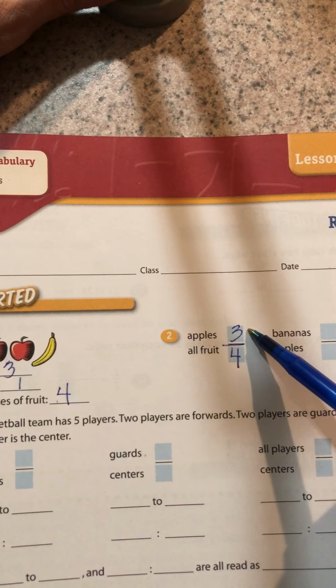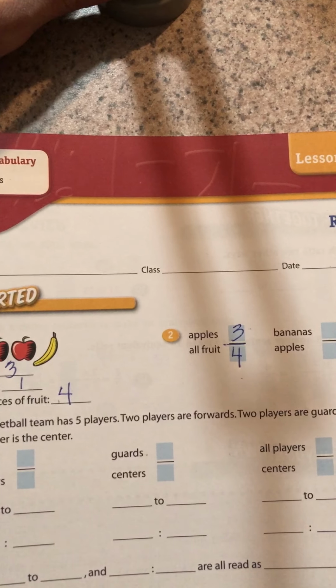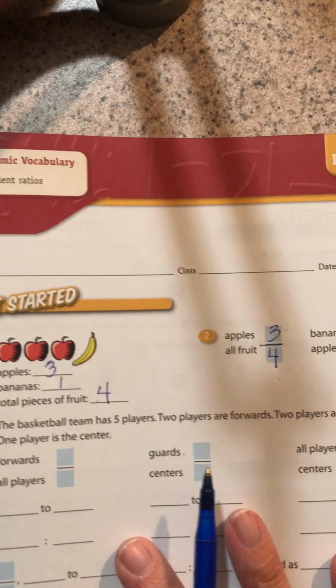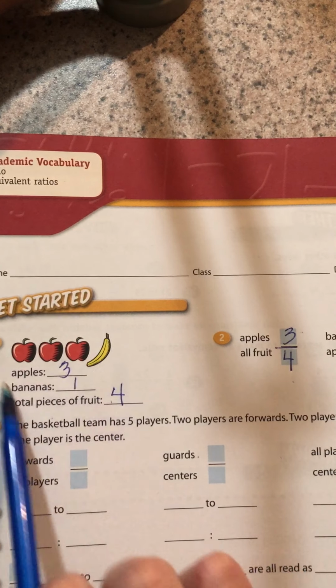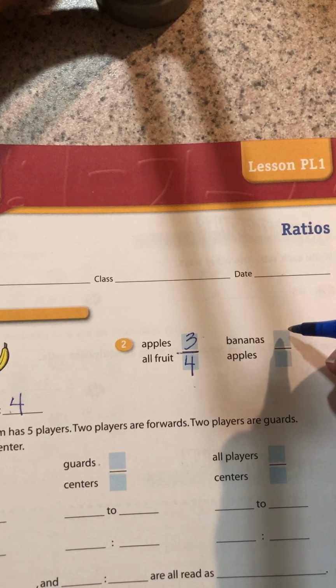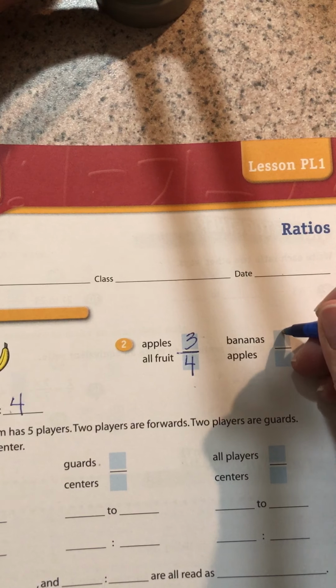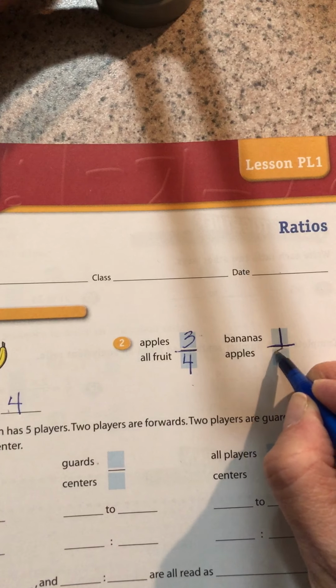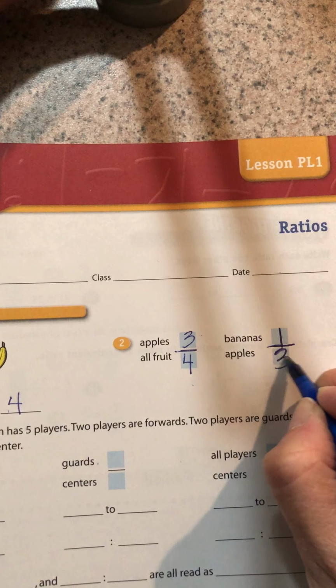So I would write that as a fraction, 3/4. How I would write my ratio of bananas to all the fruit would be, Audrey? 1 banana to 3 apples. Oh, okay. It's to 3 apples. Sorry, not to all the fruit.